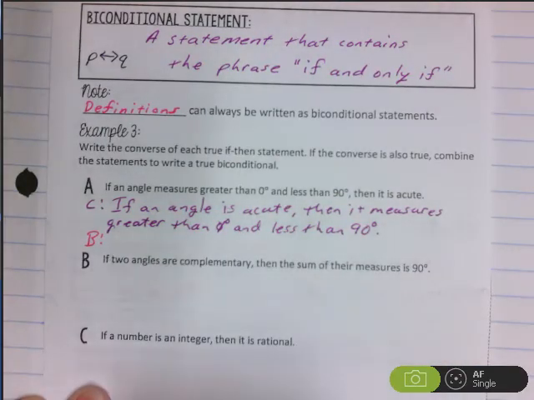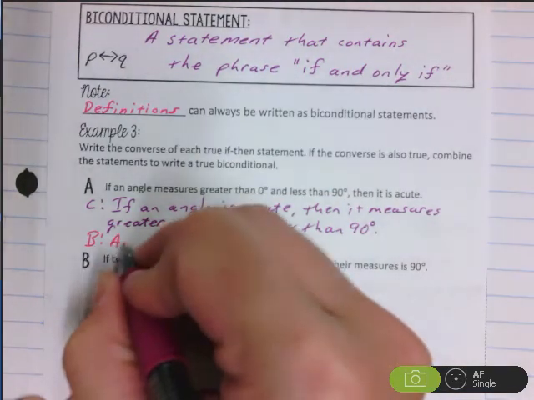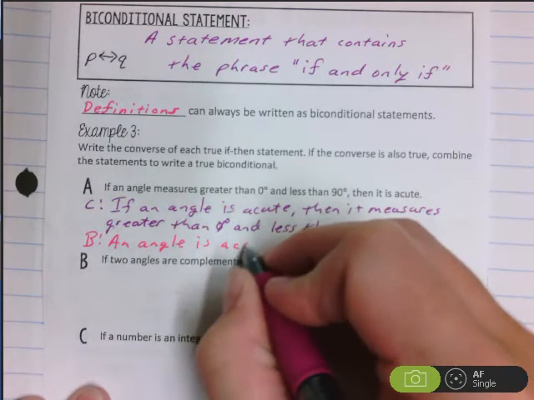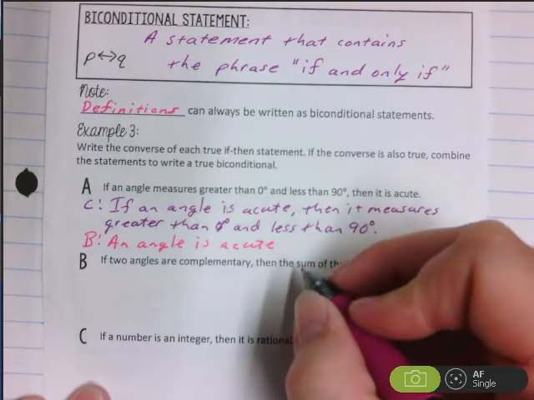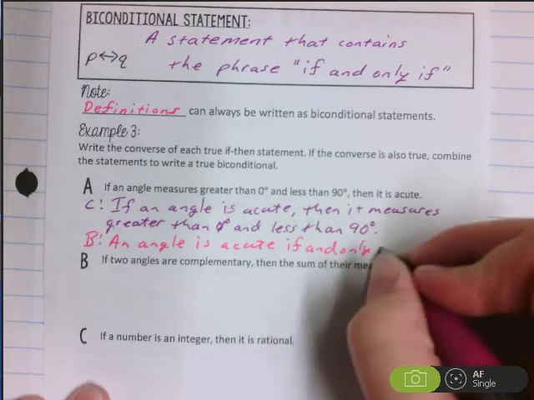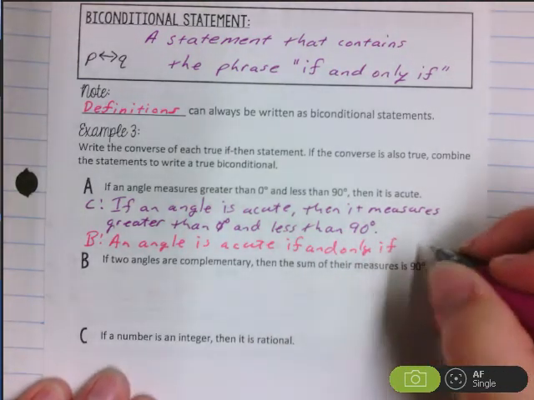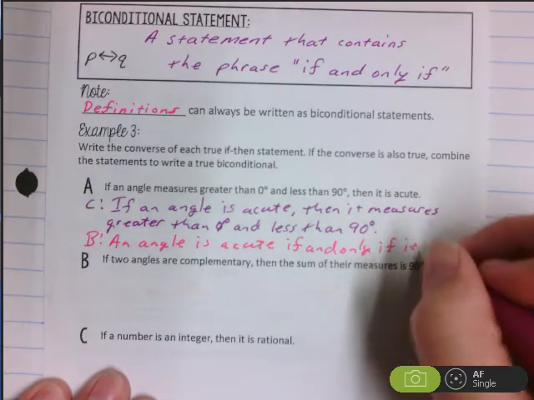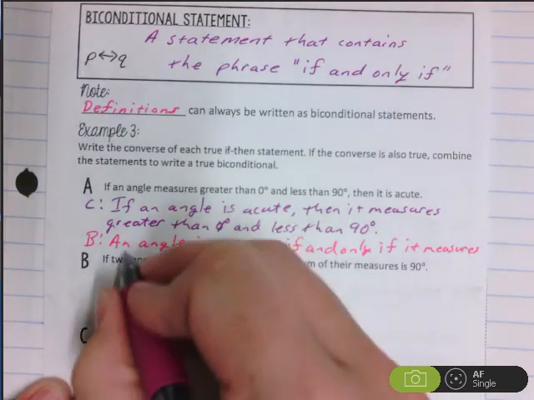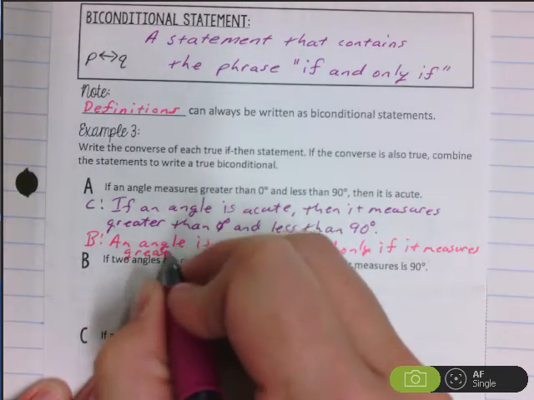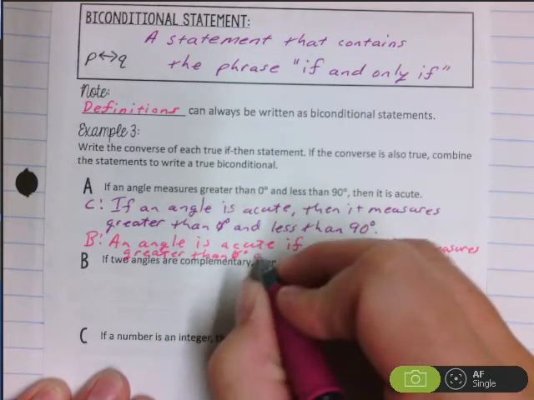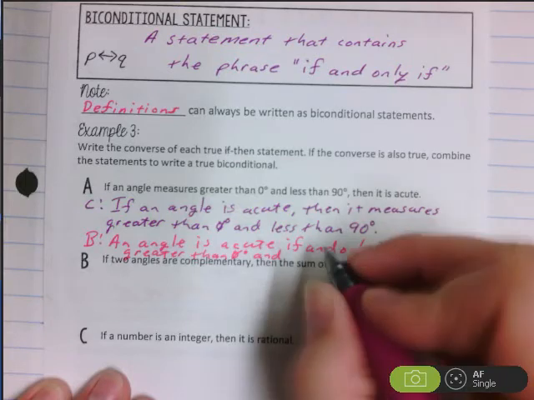Our biconditional statement says an angle is acute if and only if it measures greater than 0 and less than 90.